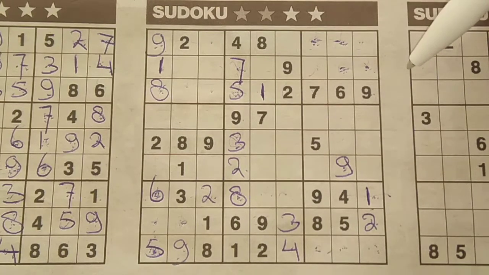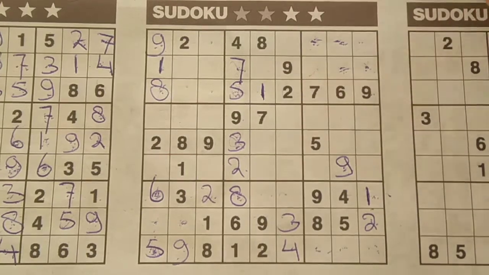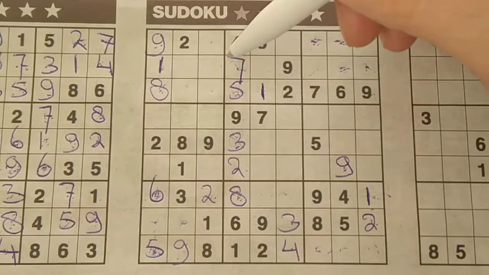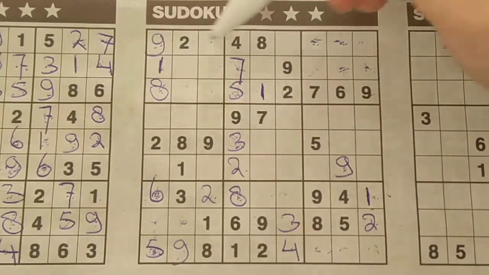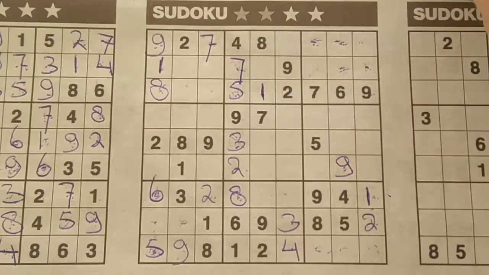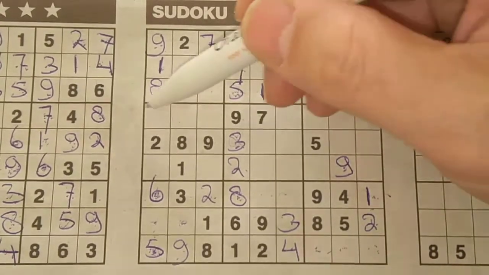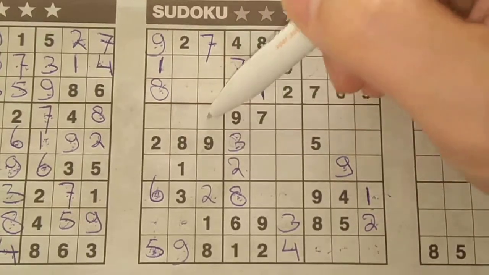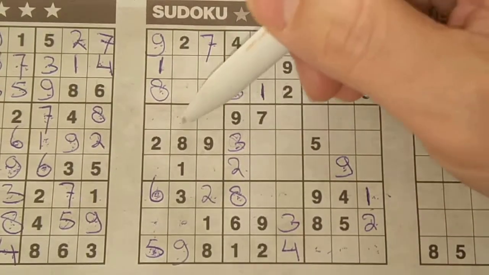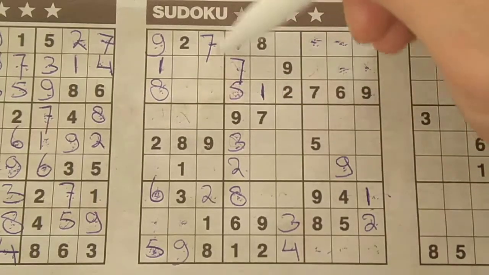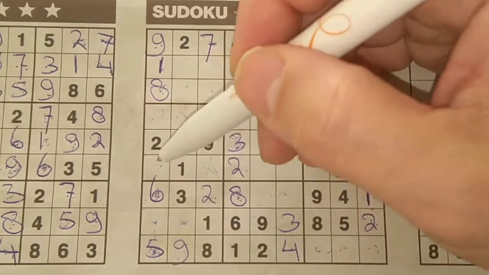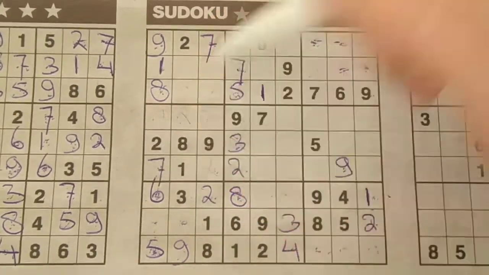Then 7 in the third row, 7 in the second row. So in the first row, the only place for the 7 should be here. In this big square, 5 missing numbers. One of the missing numbers is a 7. We have a 7 there, so no 7 in those 3 boxes. Here 7, so no 7 in those 2 boxes. 1 box remains for the 7, should be here.